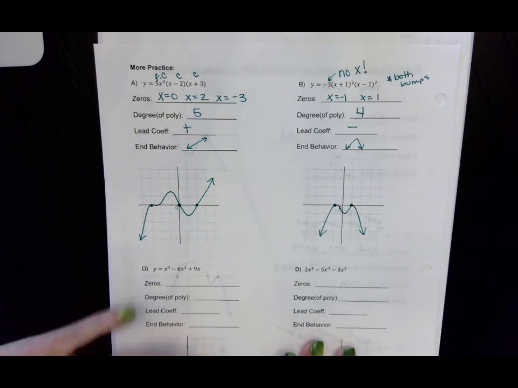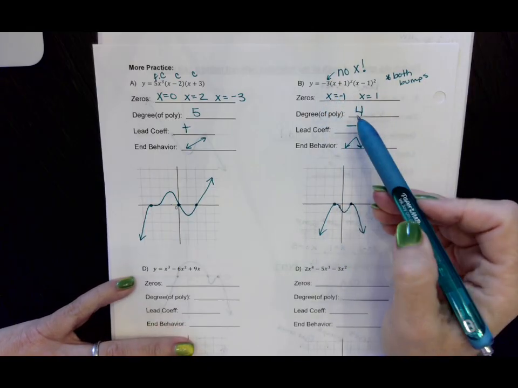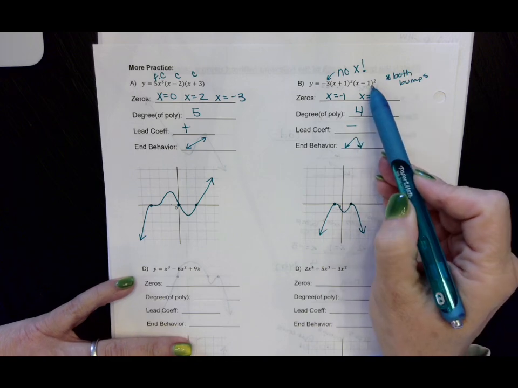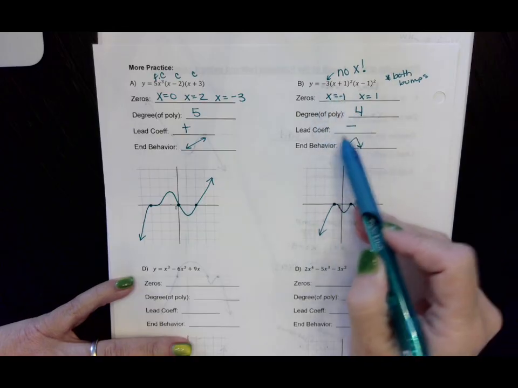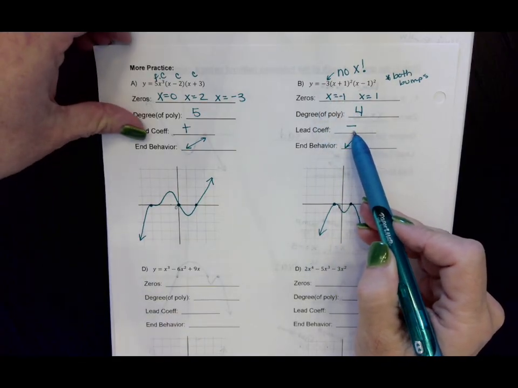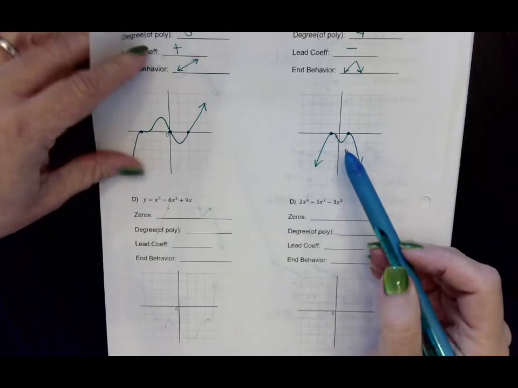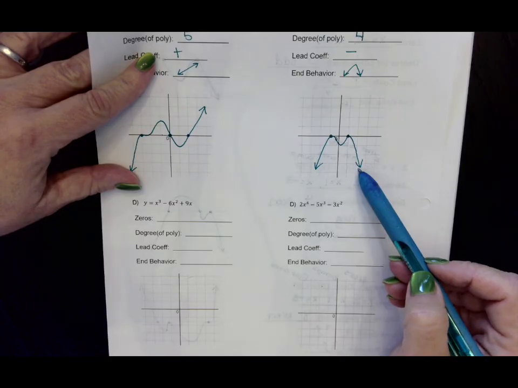All right, here's B. So no x on this first term, so that's not a 0. You only have 2 zeros, negative 1 and 1. My degree of my polynomial is 2, 4. Because this is negative, my leading coefficient's negative, so negative even is down, down. And what I see is both of these are bumps. So with this graph, I'm going to bump the line, and I come back down.